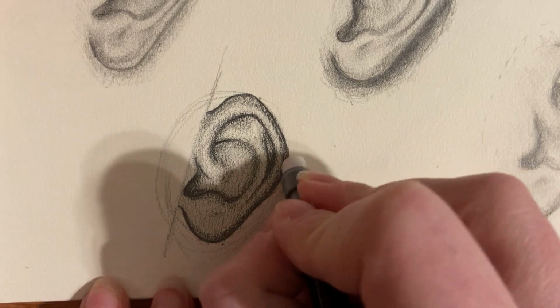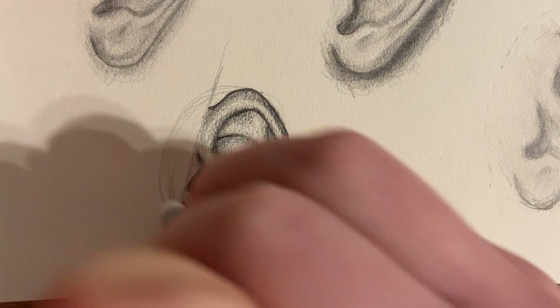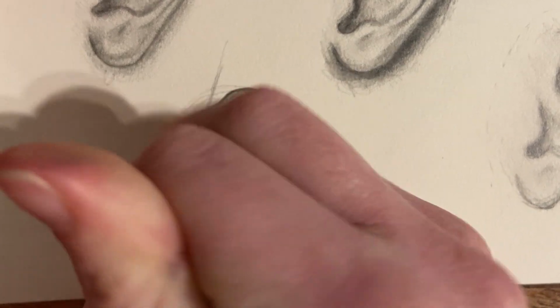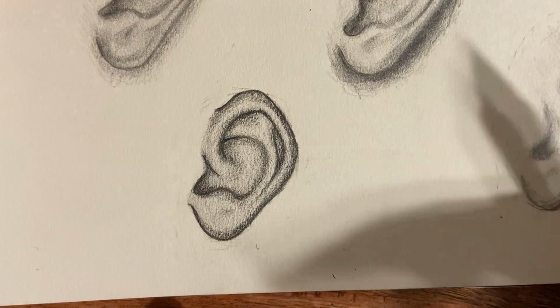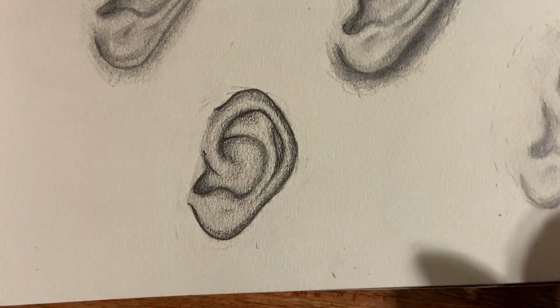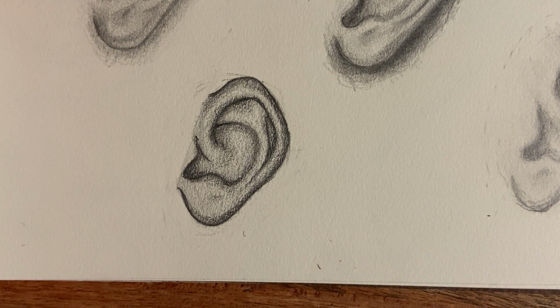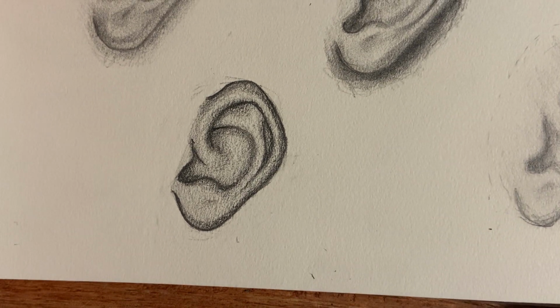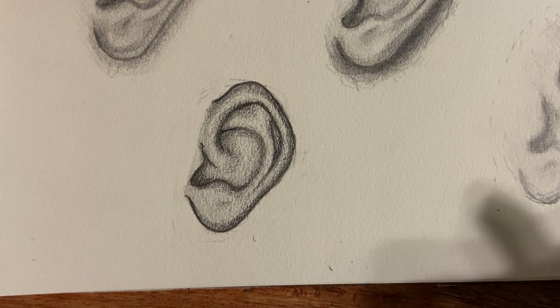And that is it for the ear. I'm going to erase my guidelines so you can see what it looks like standing alone. That is pretty much what it should look like. You can see we've got these little raised pieces there, and some divots.